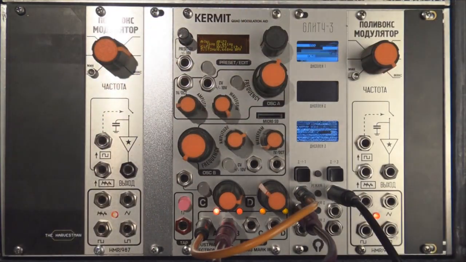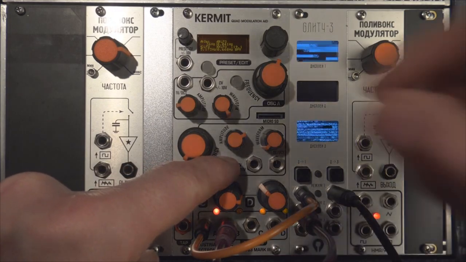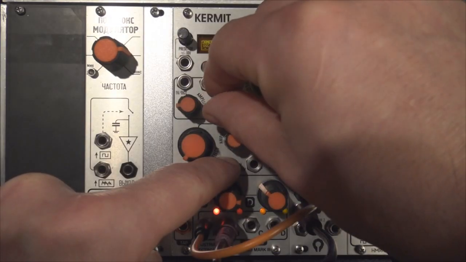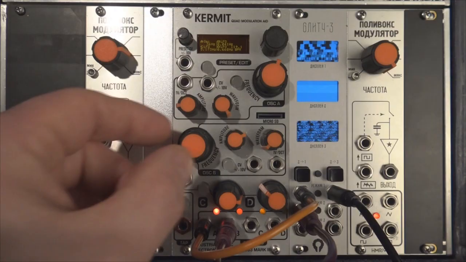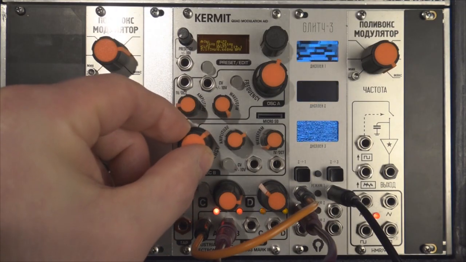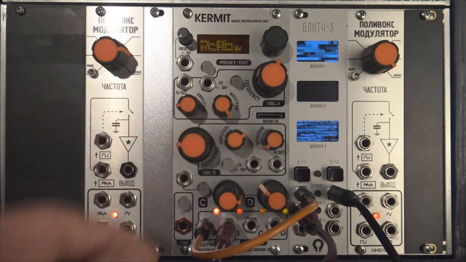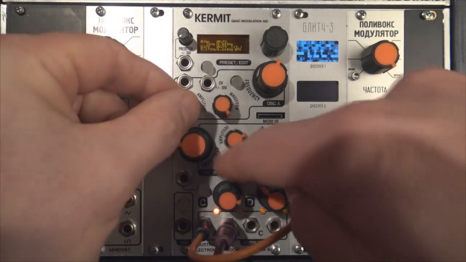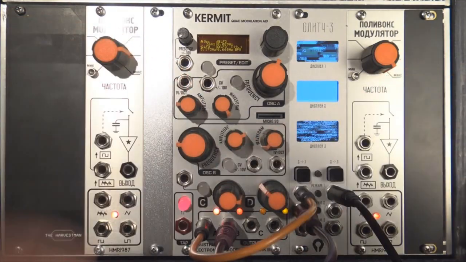Let's try to send some cross modulations. Let's have channel B controlling the waveform of channel A. Just press and hold the channel B button, and turn the waveform knob of channel A. Now, without patching cables, channel B has instant control. It's simple. Press the button of the opposite channel, and turn the knob of the targeted parameter. Let's try amplitude and frequency.